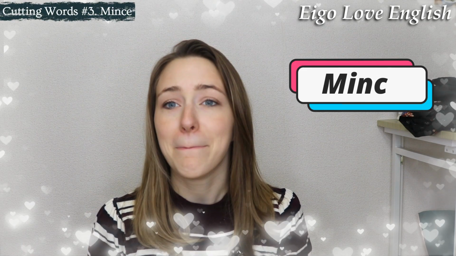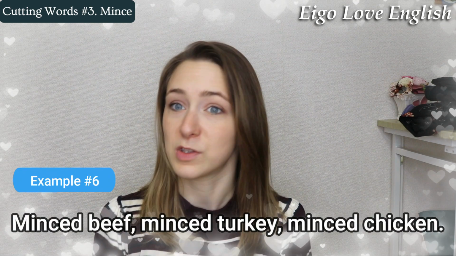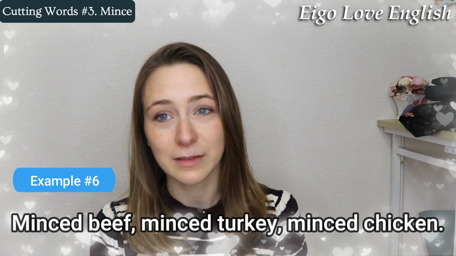Next we have the word mince. So this is another way to explain cutting, and it's again small, and we use it most of the time for meat. So we say mince the beef and fry it. Or in the store we have minced beef, minced turkey, minced chicken, etc.